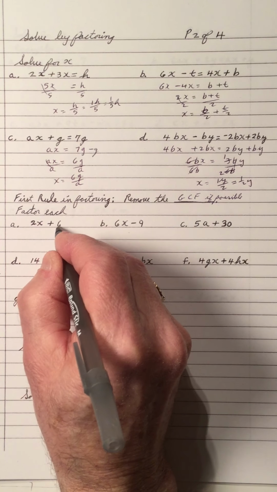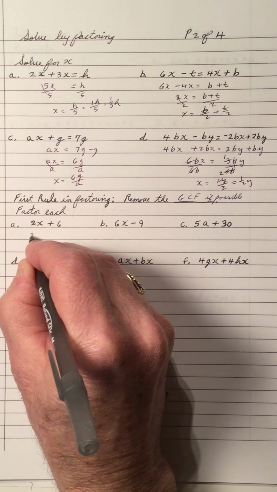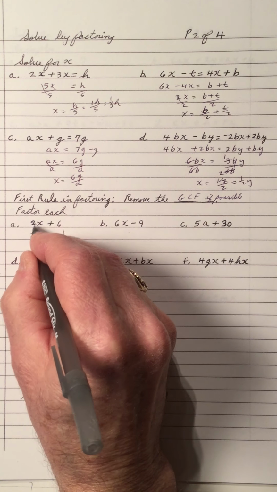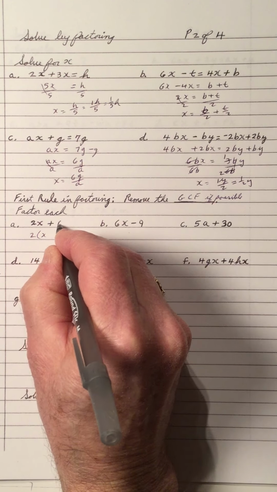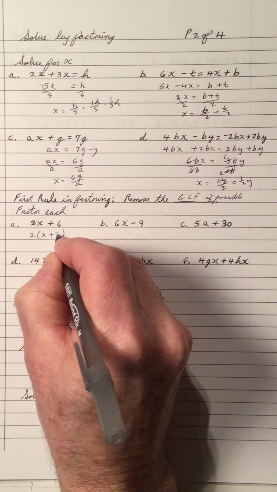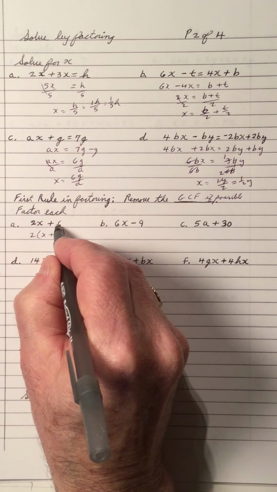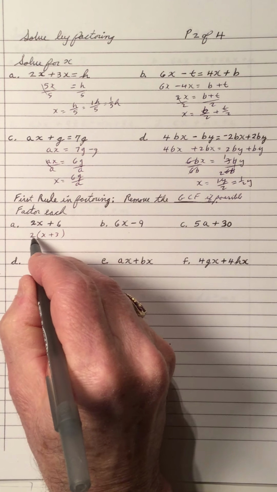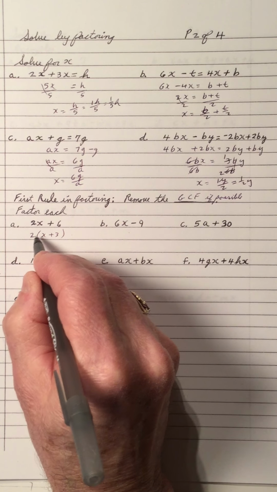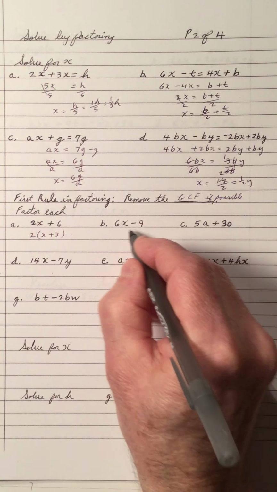So I see a 2 and a 6. So the 2 is common as a factor. So 2x divided by 2 is x. 6 divided by 2 is 3. Notice I have two terms, binomial, so there should be 2 in here. Multiply back, 2 times x is 2x. 2 times 3 is 6.